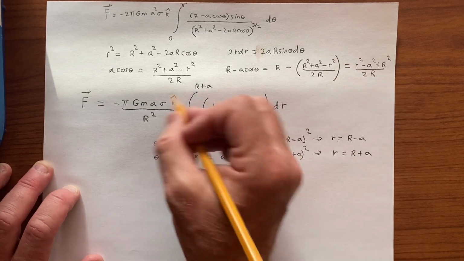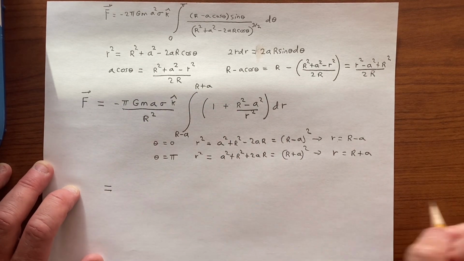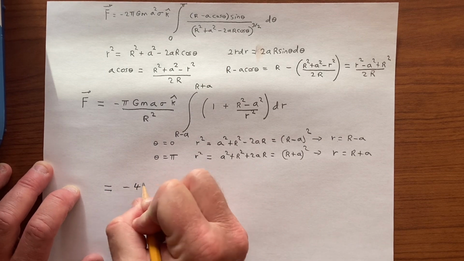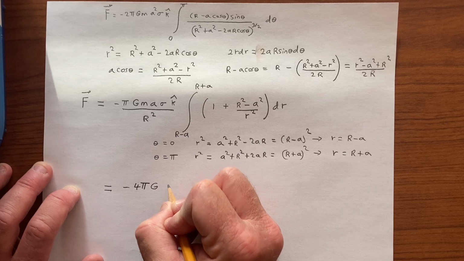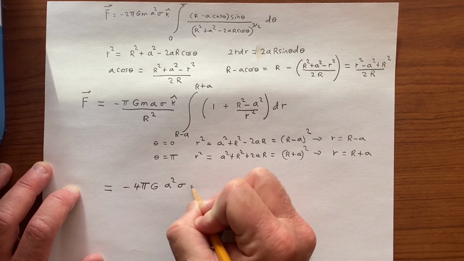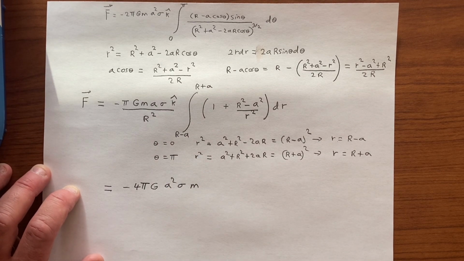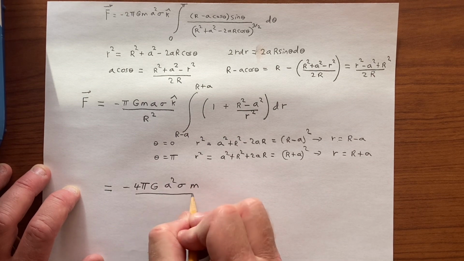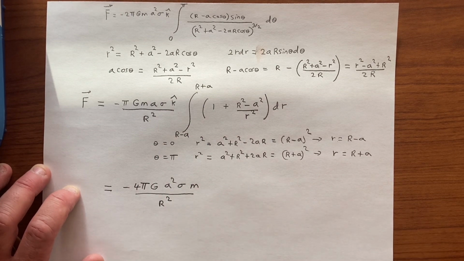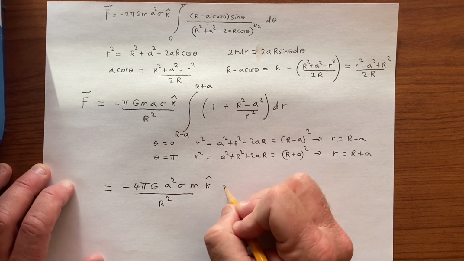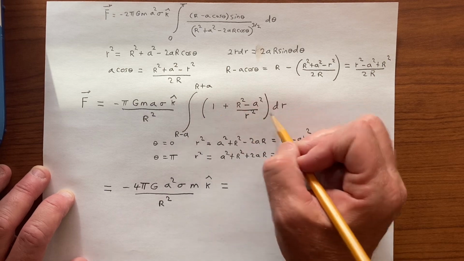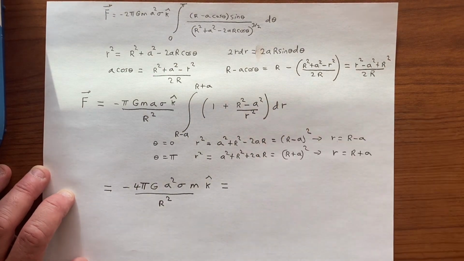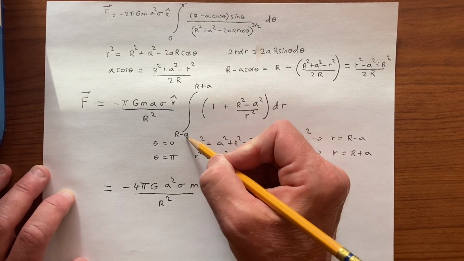And this is straightforward. So this thing becomes minus 4 pi G a squared sigma little m over big R squared k hat. Okay, and evaluate that, straightforward. Here we just get r. And here we have 1 over r squared. In both cases, we have to integrate from here to there.